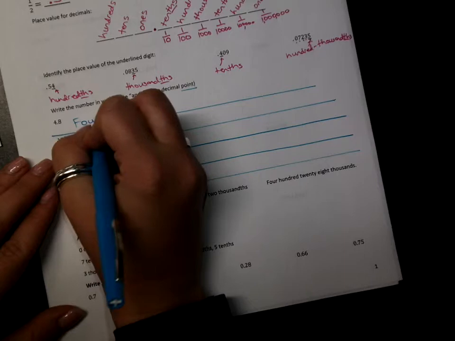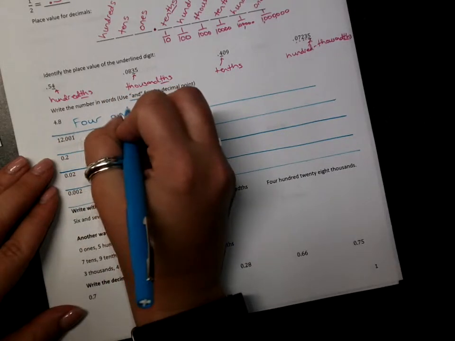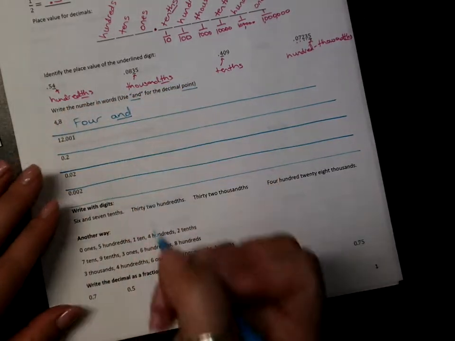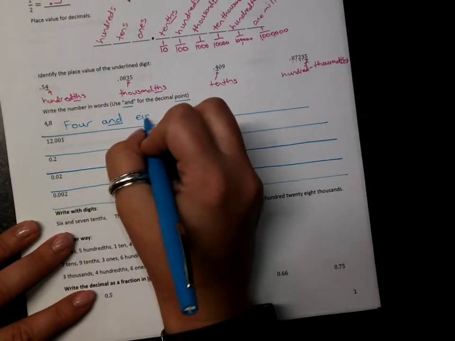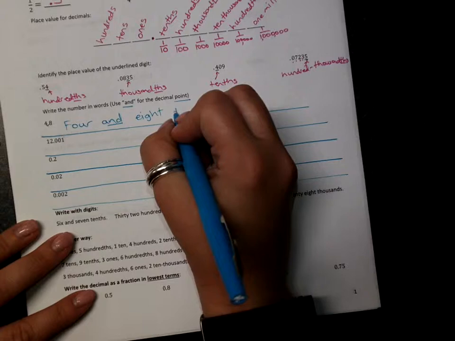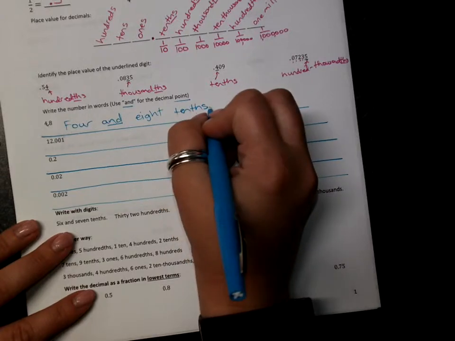4 and, the and represents the actual decimal point. 4 and 8 tenths. That is the mathematically correct way to say that. 4 and 8 tenths. Now we usually just say 4.8, but that is not the technically correct way to say it.